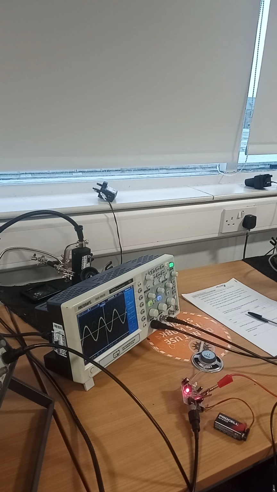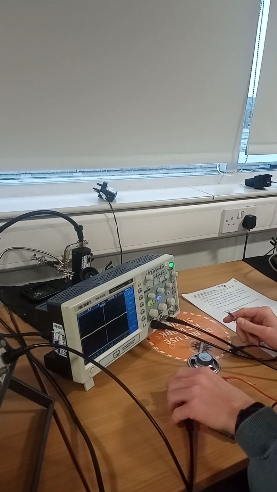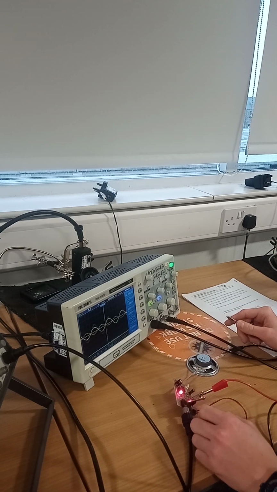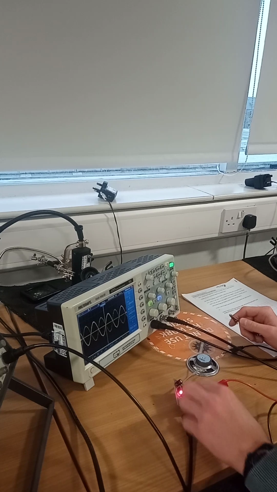Doesn't matter which one that goes on. Has to be red, doesn't it? Red signal, black's ground. That's staying on now. It needs to be switched on, but you can remove that first lead if you like.